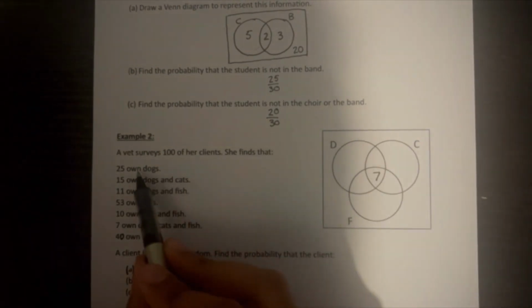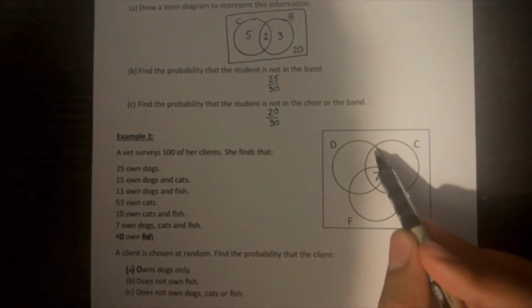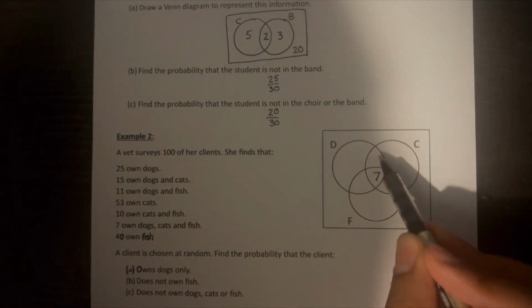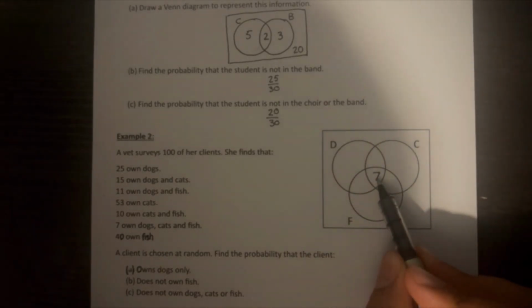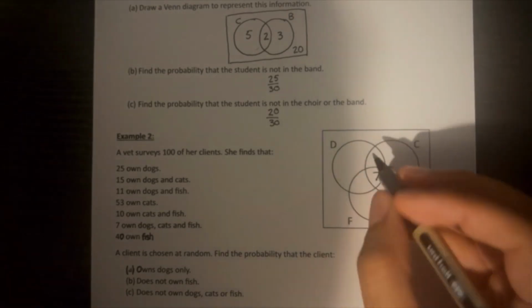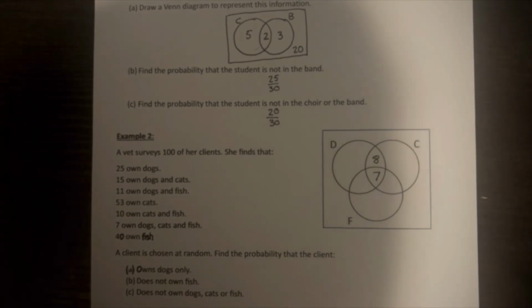So we were told 15 own dogs and cats. So dogs and cats is this region here. Now, since 7 are already in the middle, I can do 15 subtract 7, which is going to give me 8. So there must be an 8 in there.